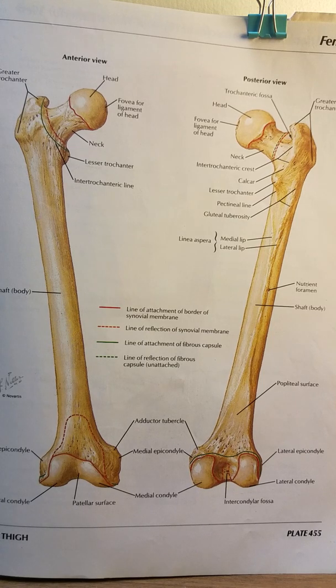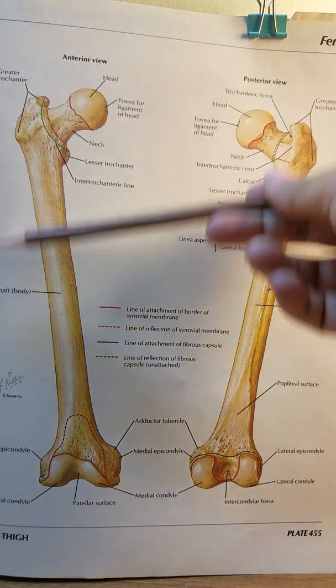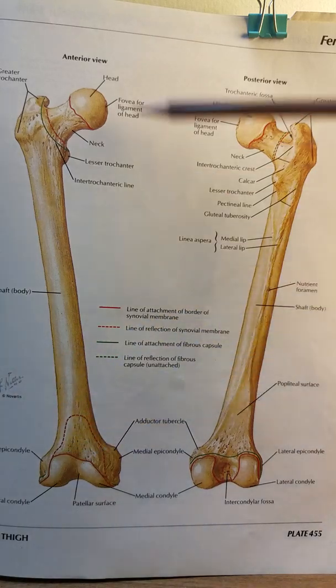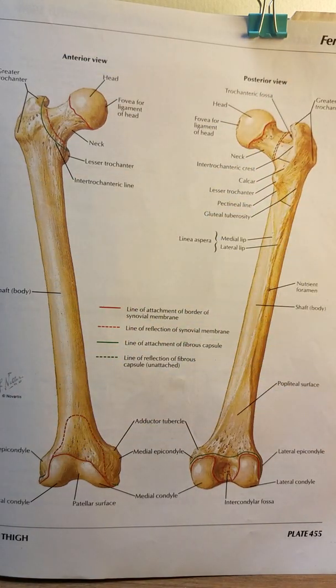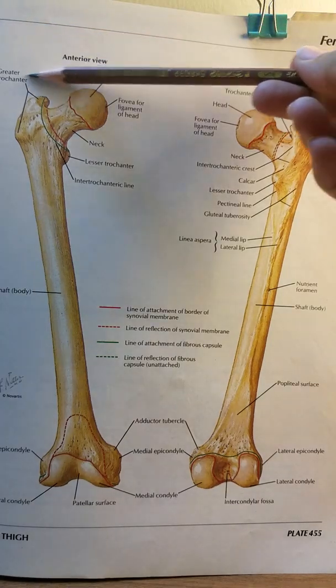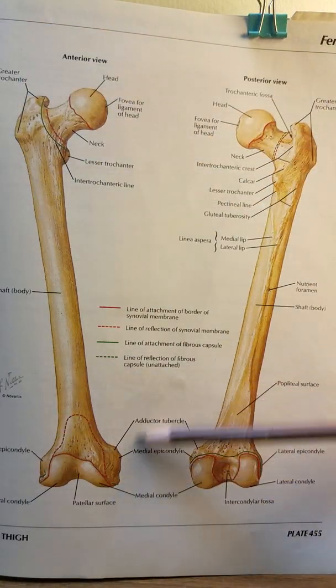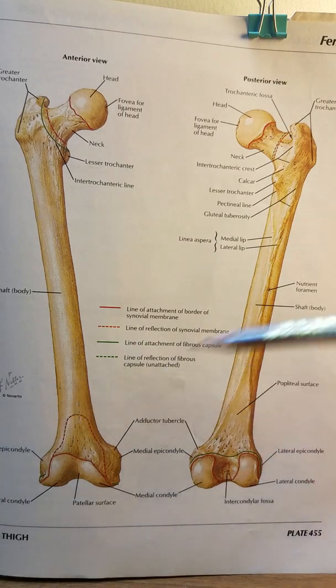Now, the femur is the longest and heaviest bone in the human body. This bone is present in the femoral region or in the thigh of the lower limb, and it is characterized by the presence of an upper end, a lower end, and a shaft in the middle.